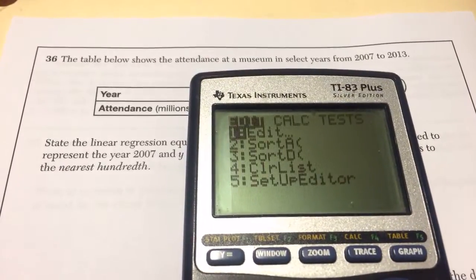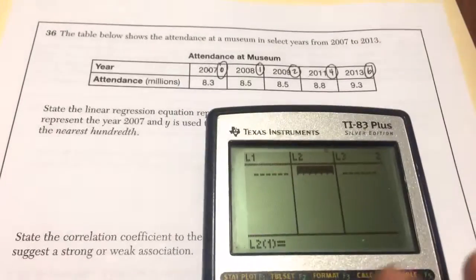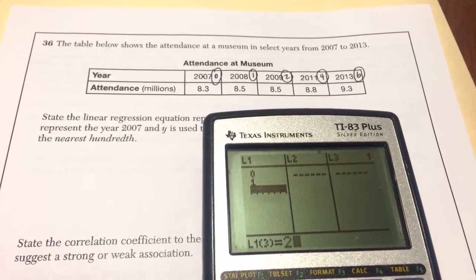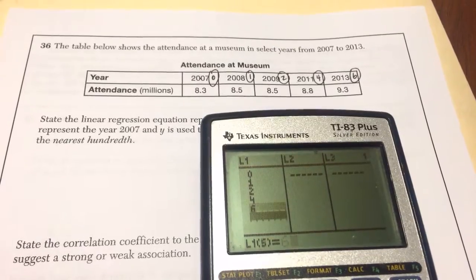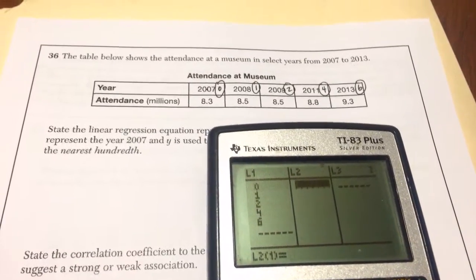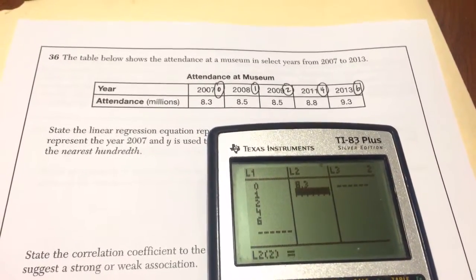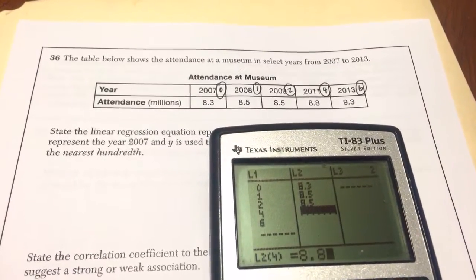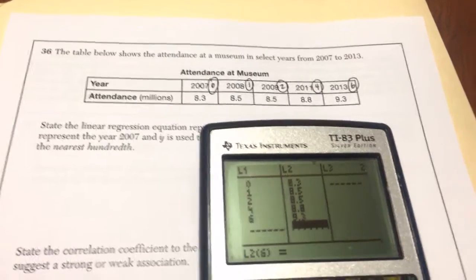by going to Stat and hitting Enter on Edit. So in my list 1, I'm going to hit 0, 1, 2, 4, and 6. In my list 2, 8.3, 8.5, 8.5, 8.8, and 9.3.